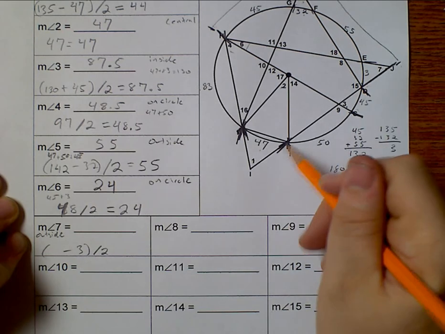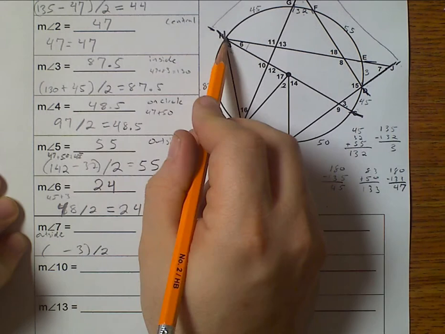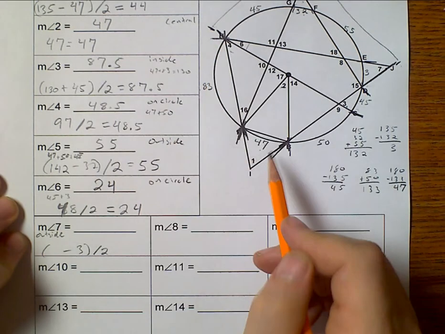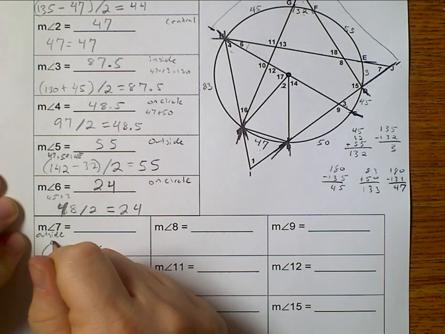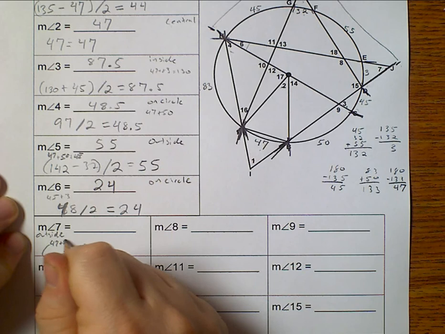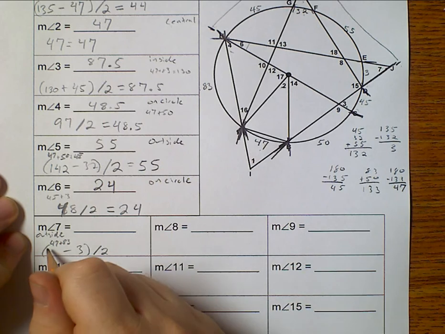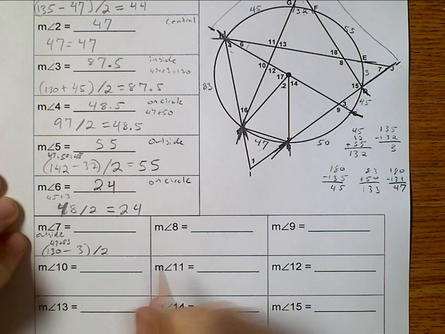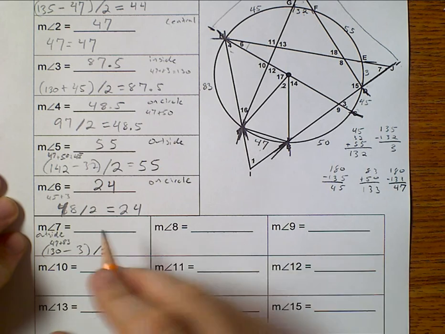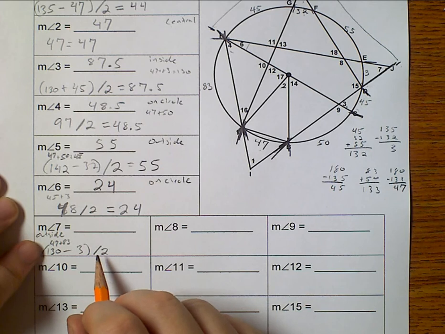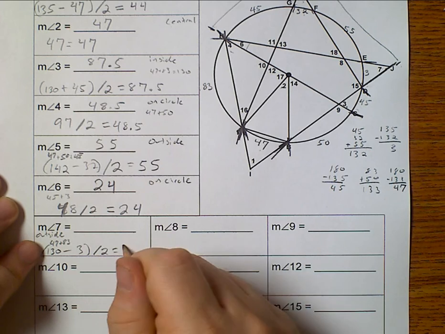The bigger arc includes the 47 and the 83. And I do the 47 plus the 83, I get 130. And then when I do that minus 3 divided by 2, I get 63.5.